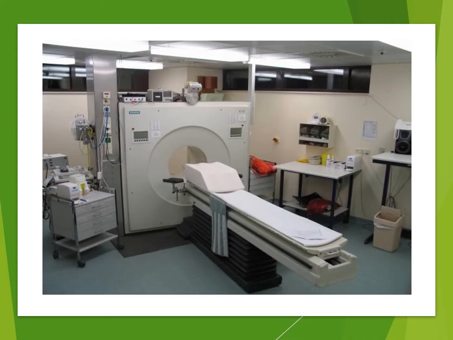This is a PET scanner, which stands for positron emission tomography, in which a radiotracer is used. In this scanner, the radiotracer is used to scan or image the internal body parts. So this is also an industrial perspective of radiotracers, and it is widely used in different laboratories.